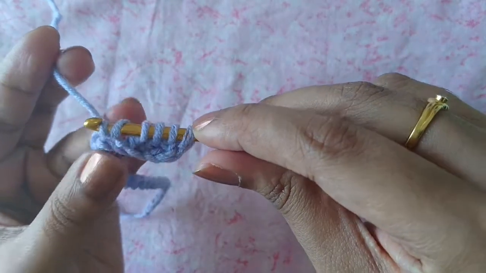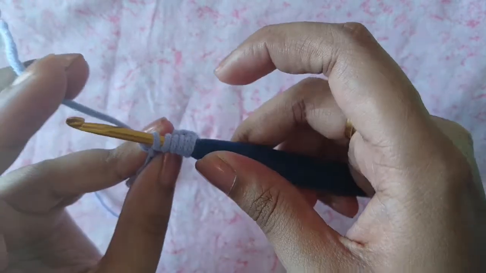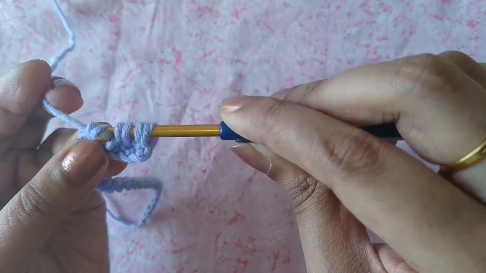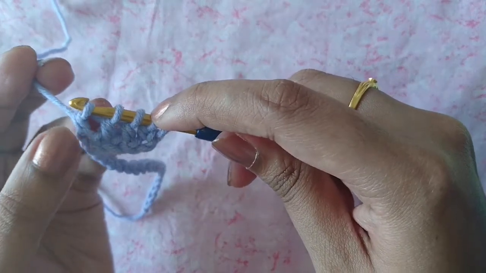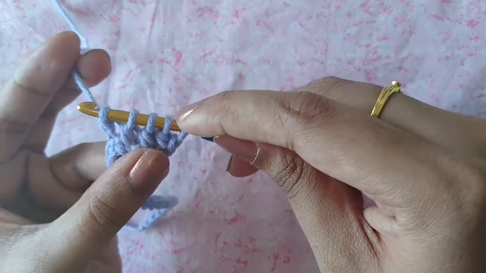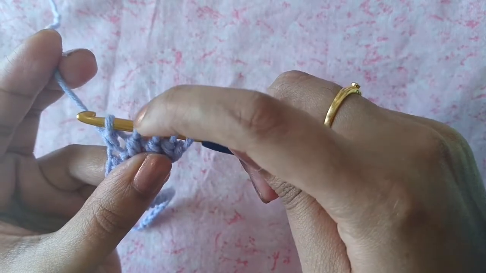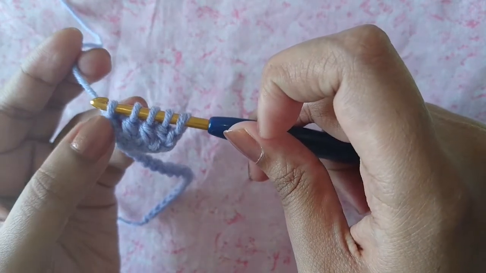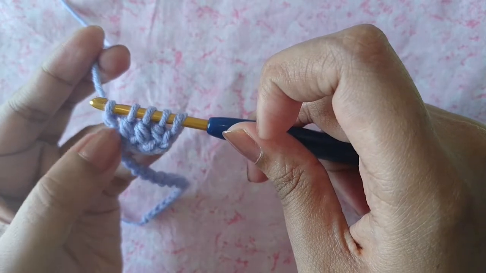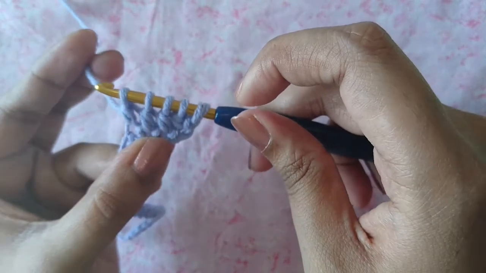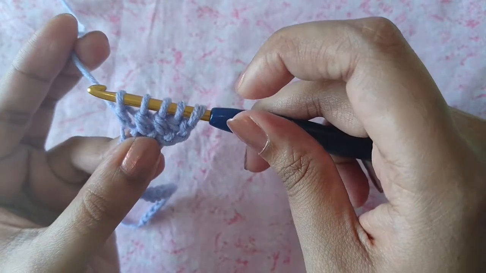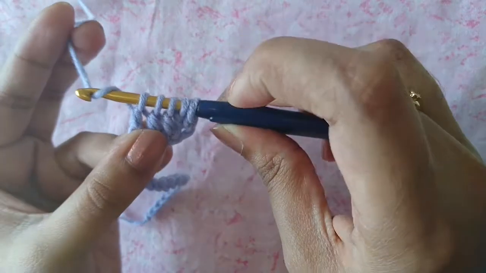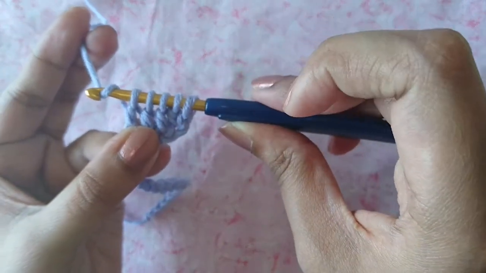We have how many? 6 loops on our hook. Okay, and then we're going to yarn over and pull through the first 2 loops, these 2 right here. Okay, so when we do that, we have another incomplete double crochet stitch. So when we see here, we have 5 loops, 1, 2, 3, 4 and 5. We have 5 loops on our hook, and we have 1, 2, 3, 4 incomplete double crochet. So this is how your 4 double crochet cluster looks like. Okay, so to complete this, you're just going to yarn over and pull through all these 5 loops.